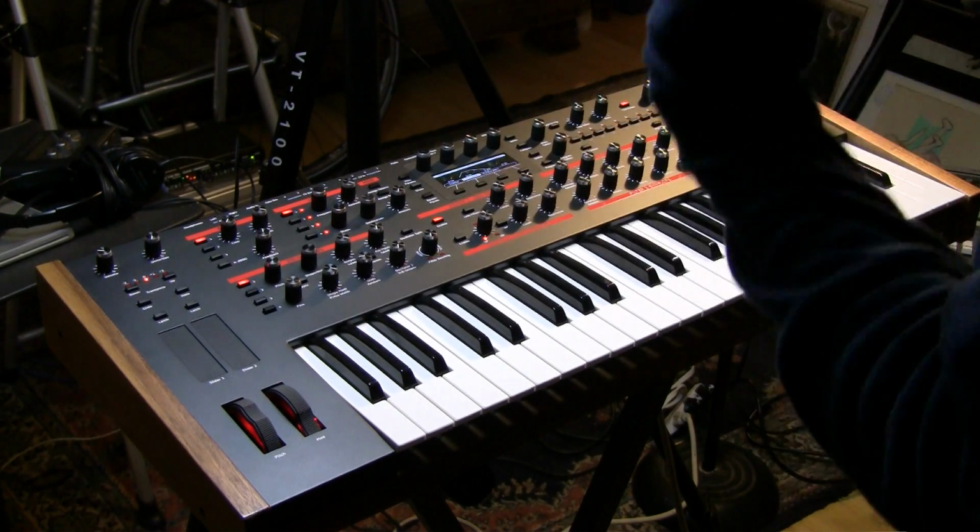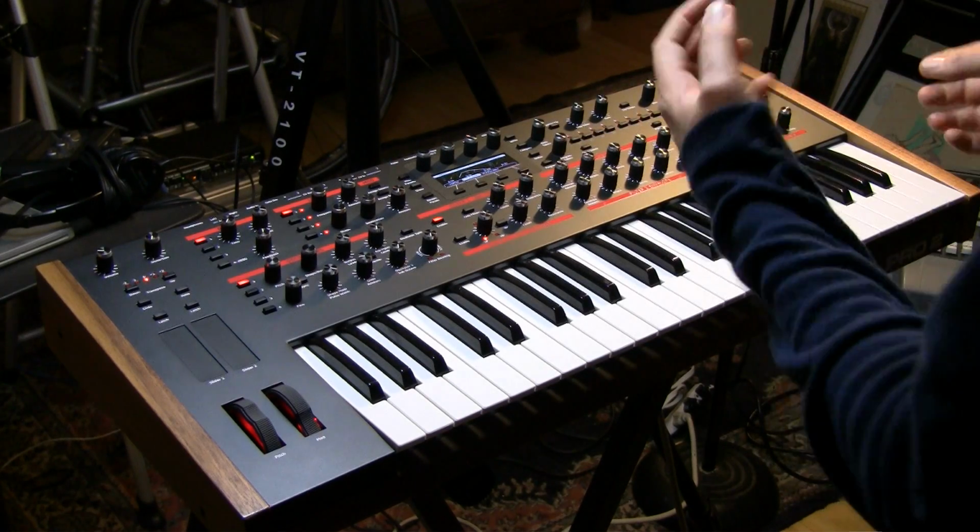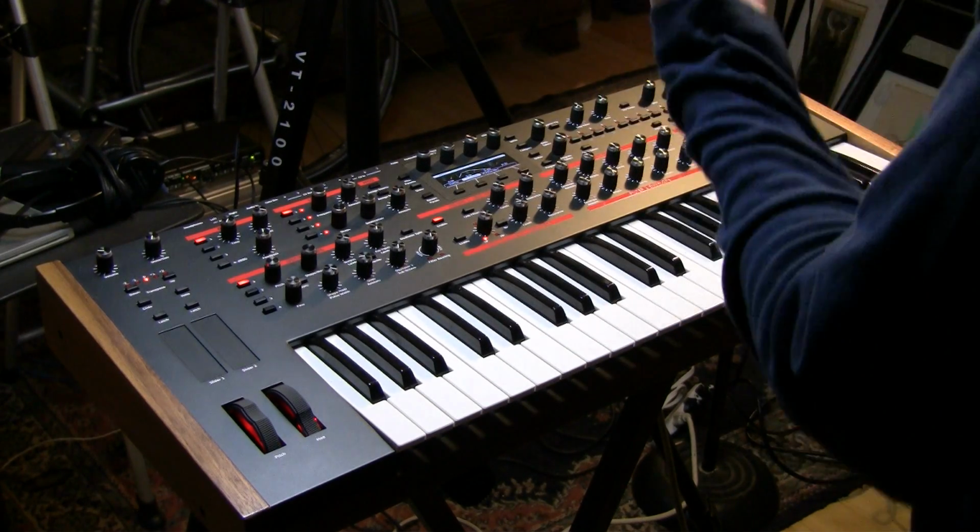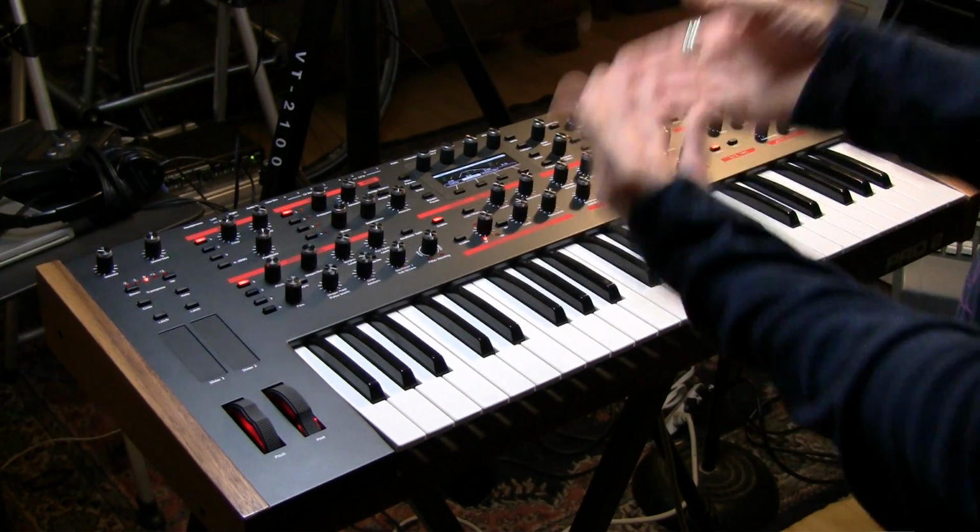I have so many paraphonic synthesizers, and sometimes I just would love to hear what I just played. That is cooler than crap.